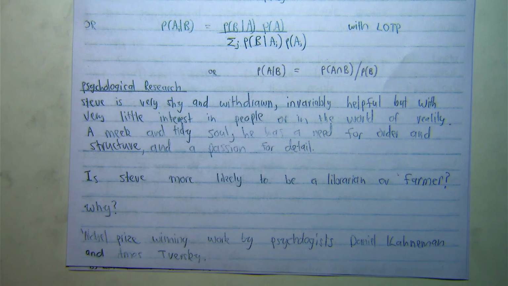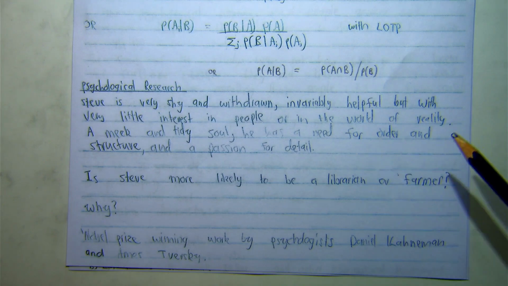But to actually know if it's true that they're more likely to be a librarian, we need to think about how many people are librarians versus farmers, because this description might fit a librarian better than a farmer. But if there's just so many more people that are farmers in the world, then the complete Bayesian probability of someone being a librarian given this description is still going to be relatively low.